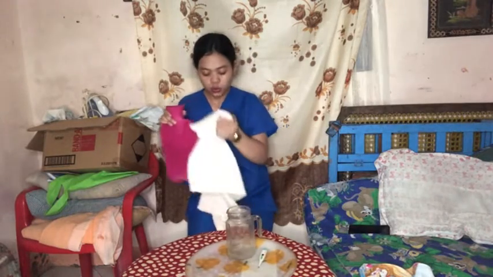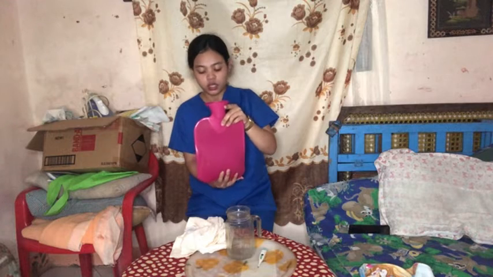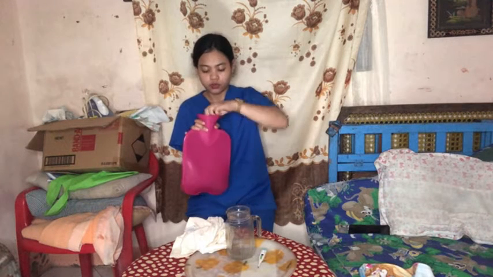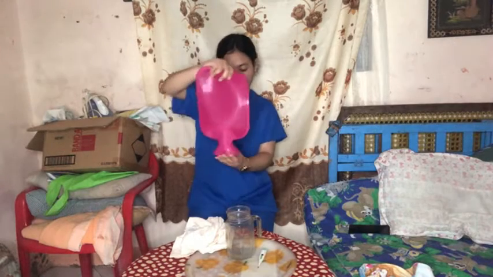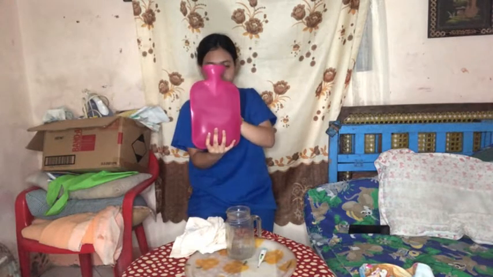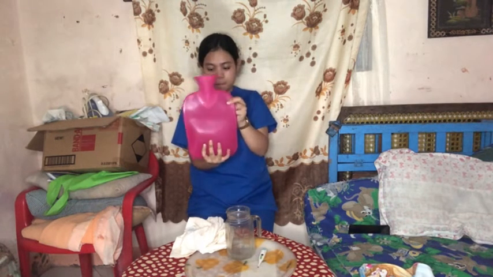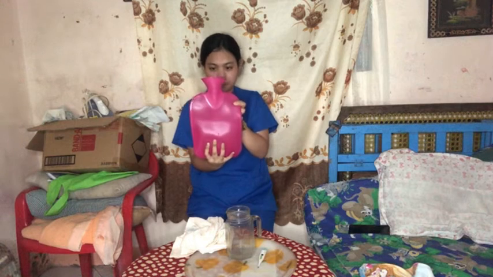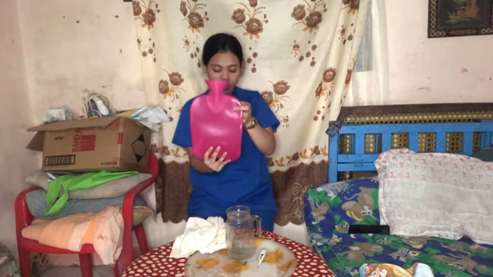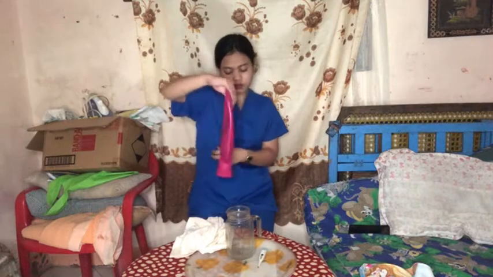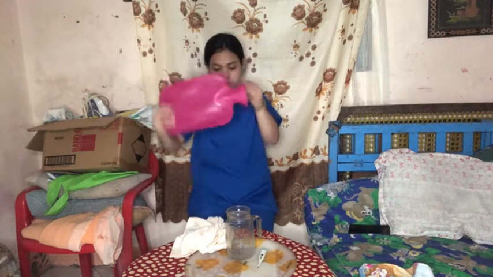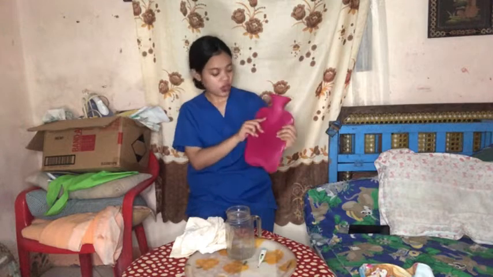Then we need to turn this upside down to check if there is a leakage. Okay, it's secured tightly and there is no leakage present.